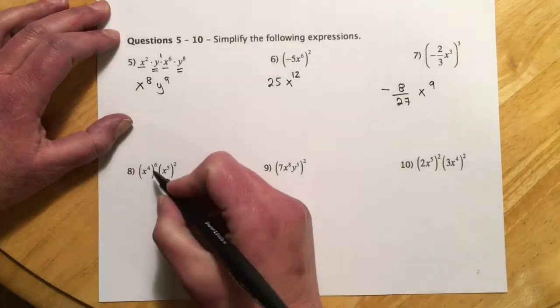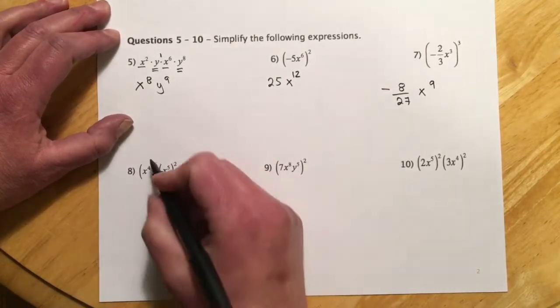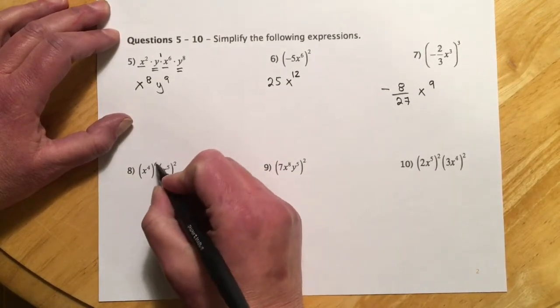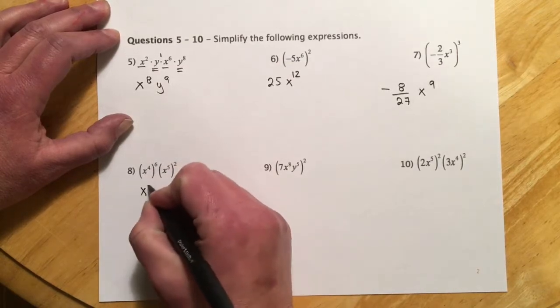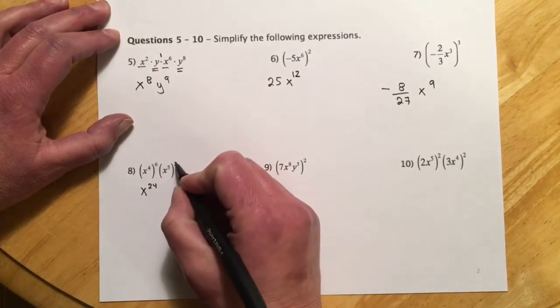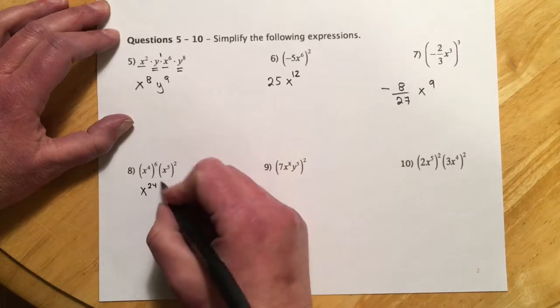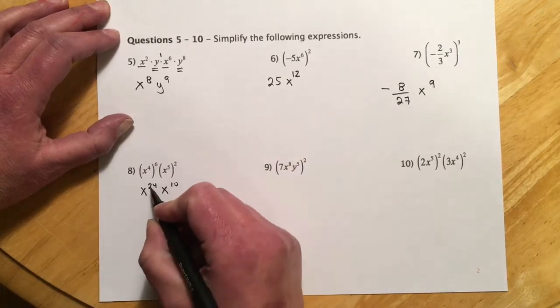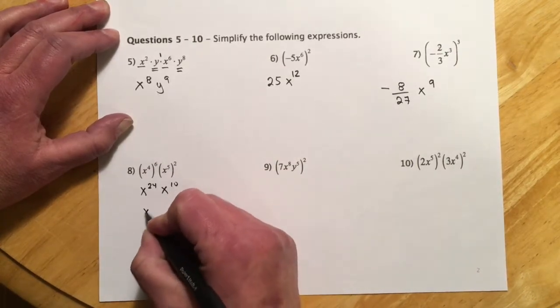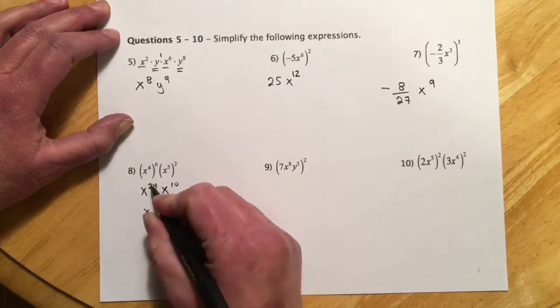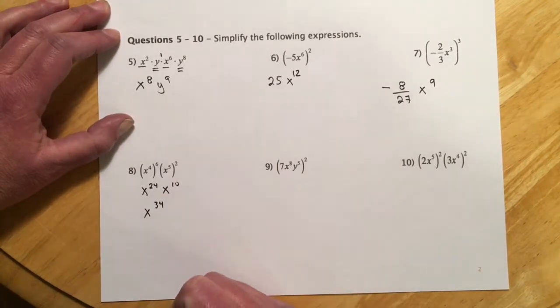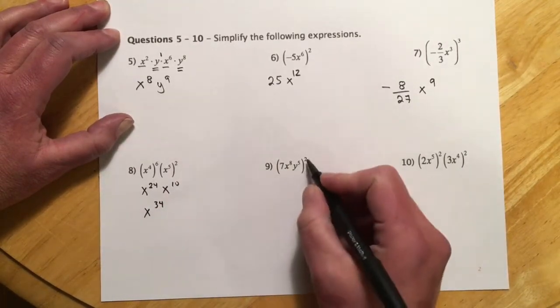Number 8, so this has a couple of property 2's going, so we'd go 4 times 6, because I have 6 sets of 4, so that'd make 24. Here I have 2 sets of 5, or 5 times 2 would be 10. And then 24 and 10 is going to go x to the 34, because I'm just adding those exponents. And that part was property 1.